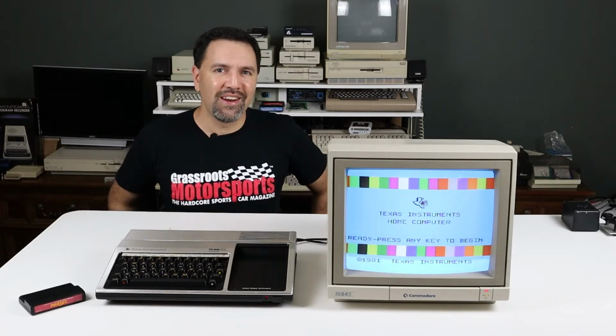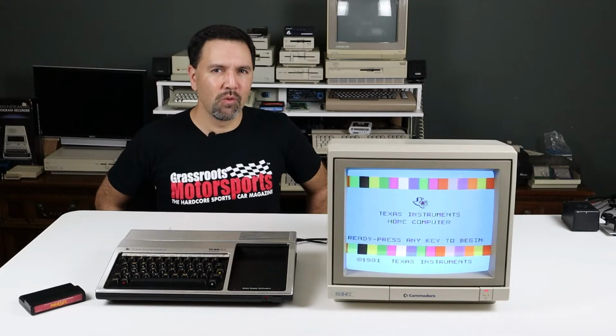This is a Texas Instruments 99/4A, and it did not win the home computer war of the 1980s.